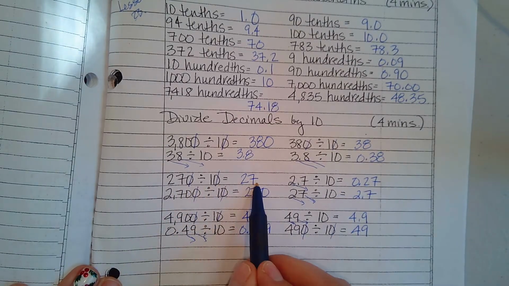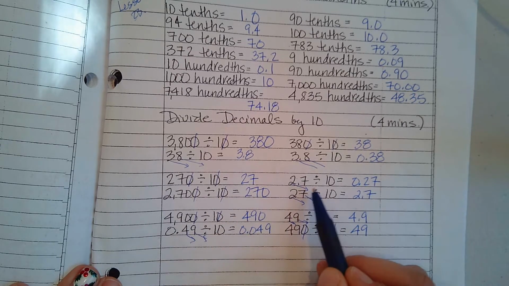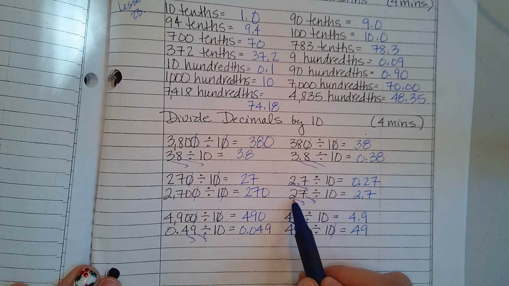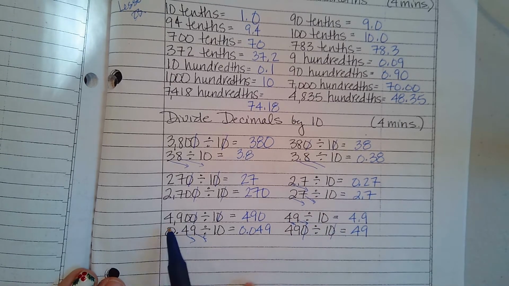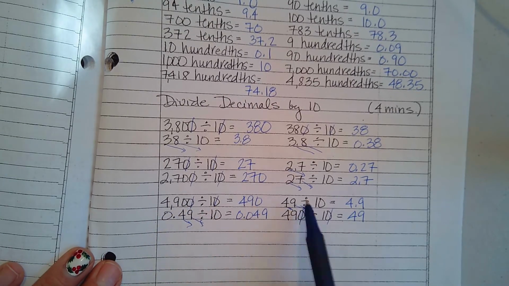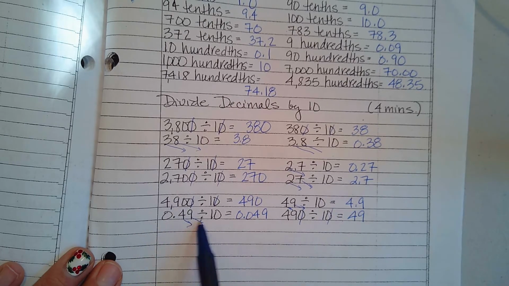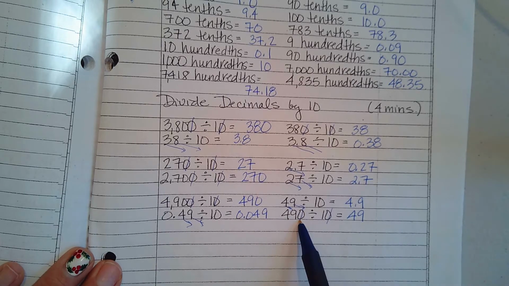270 divided by 10 is 27. 2,700 divided by 10 is 270. 2.7 divided by 10 is 0.27. And 27 divided by 10 is 2.7. Then 4,900 divided by 10 is 490. 49 divided by 10 is 4.9. 0.49 divided by 10 is 0.049. And 490 divided by 10 is 49.